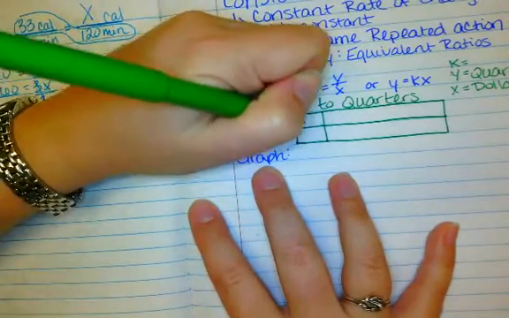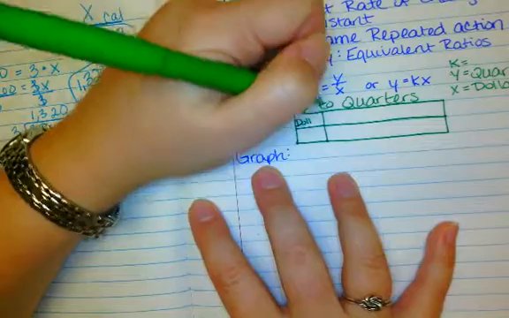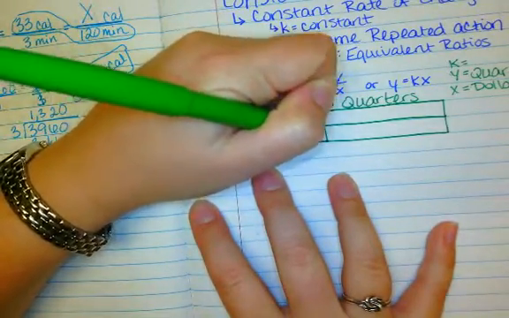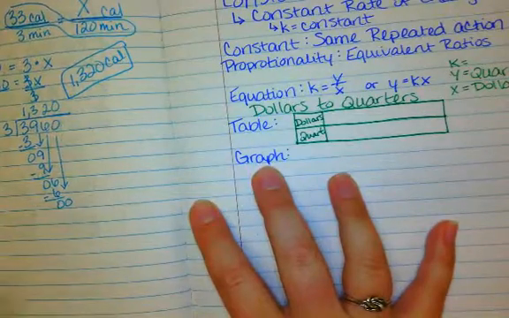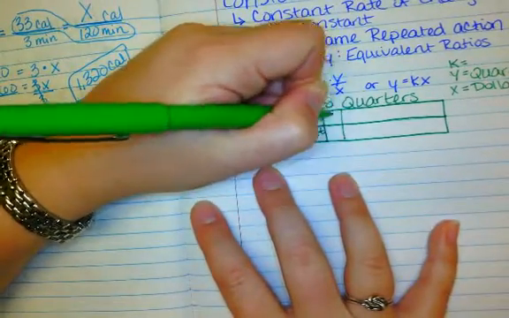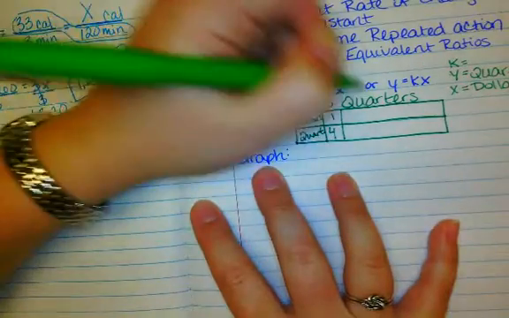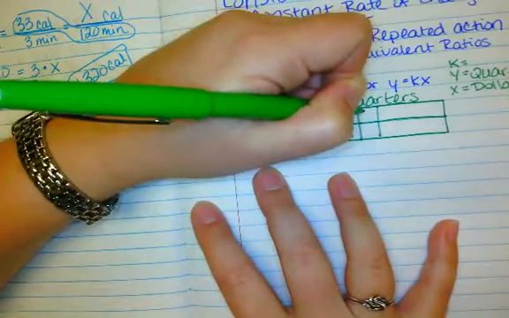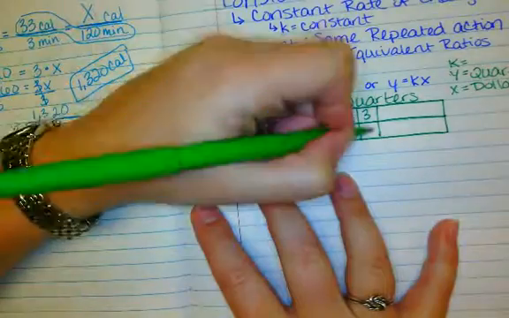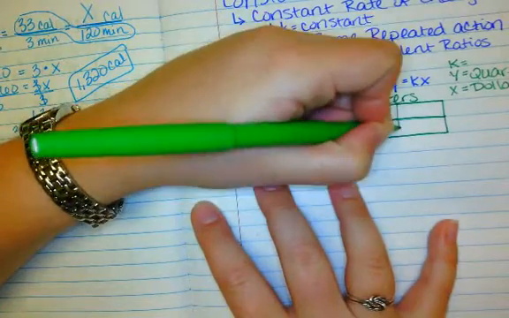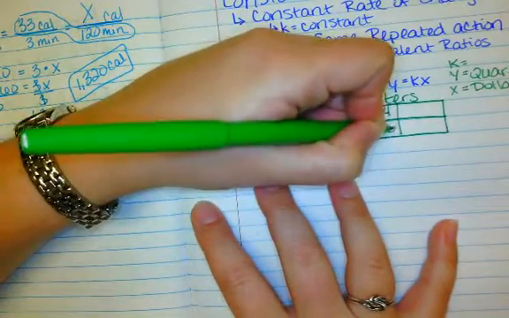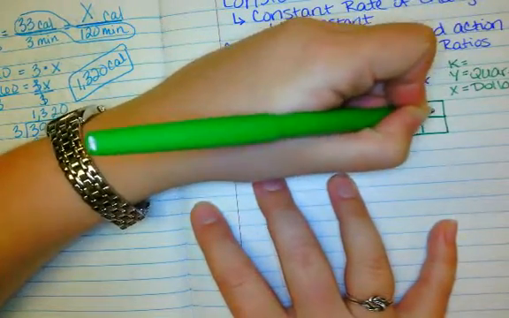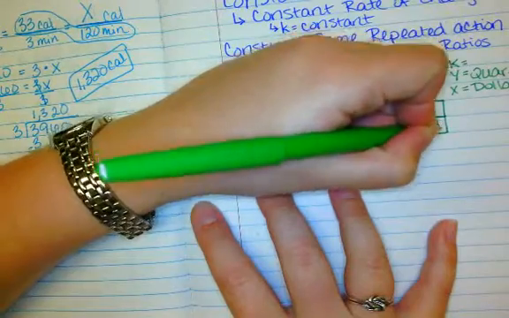So I have dollars and quarters. If I have $1, we know that's 4 quarters. If I have $2, we know that's 8 quarters. If I have $3, we know that's 12 quarters. If I have $4, we know that's 16 quarters. $5 is 20 quarters. $6 is 24 quarters.